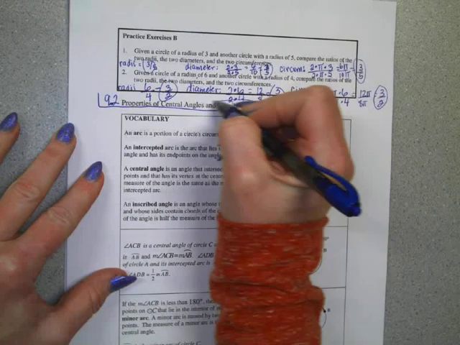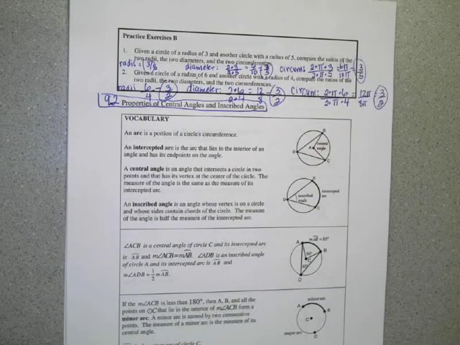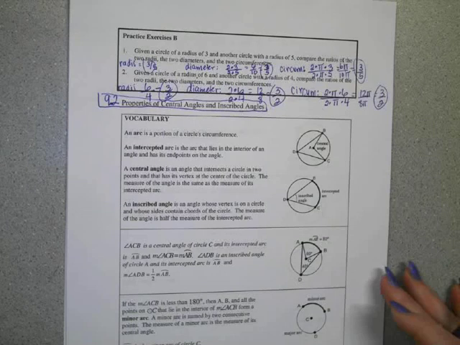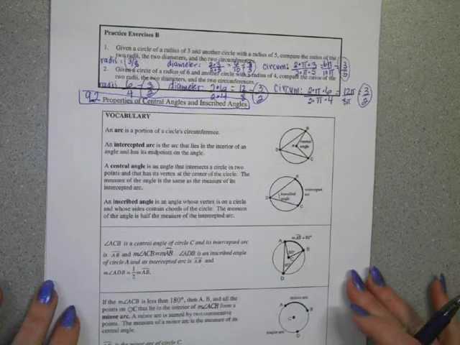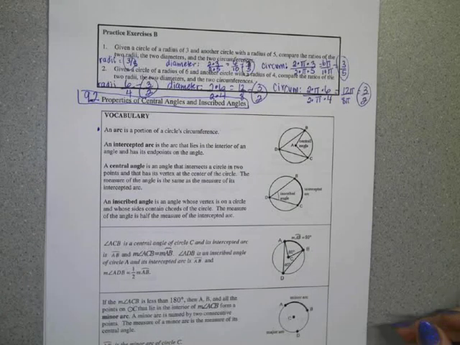So in section 9.1, we defined what a central angle and an inscribed angle were, but today we're going to again define them and also talk about their relationship in terms of what are called arcs. So first, what is an arc? Well, it says an arc in our vocabulary box.